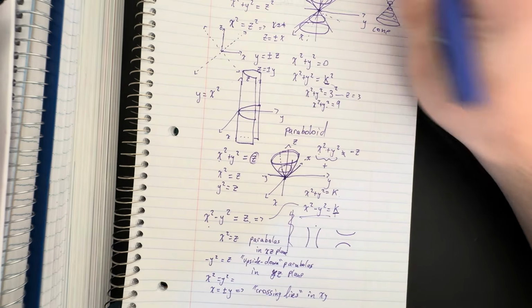Sometimes on tests, they'll also want you to complete the square. So typically it'll look something like x squared minus 6x, plus y squared, minus z squared equals 3.